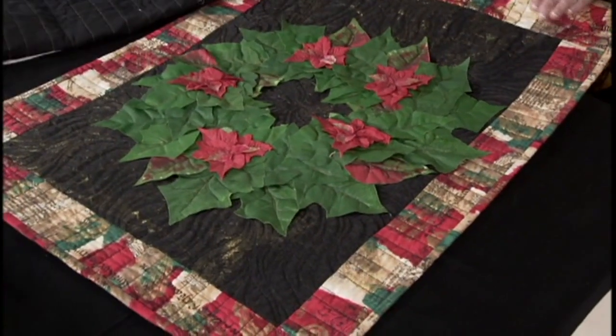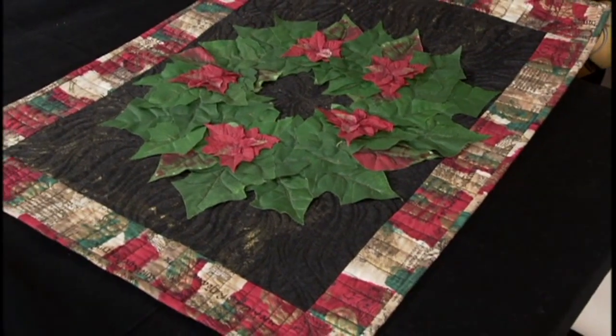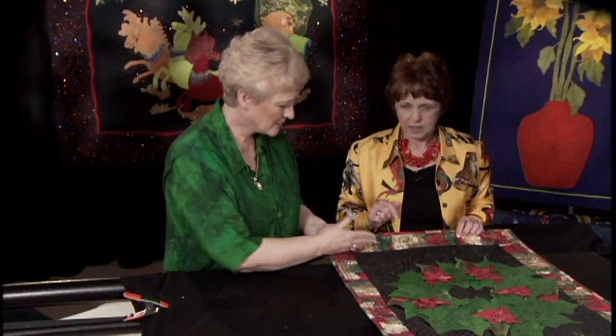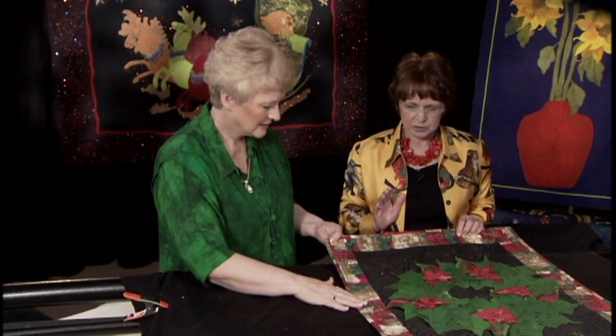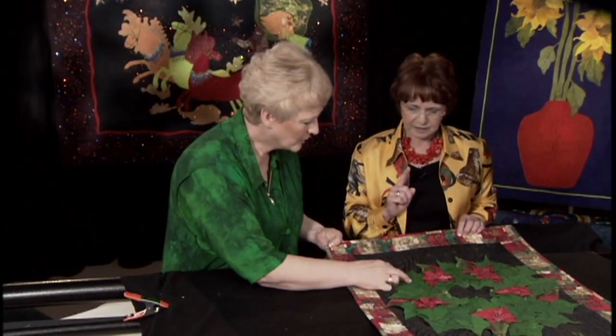These were also, the borders were put on with the Longarm. Oh, and they're just so square and they're beautiful. They are just so square. Beautiful.